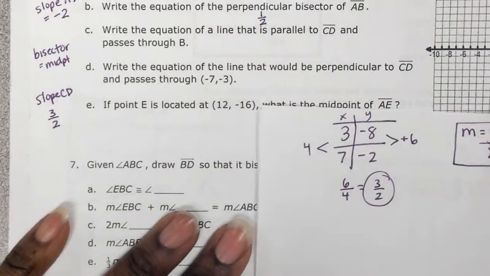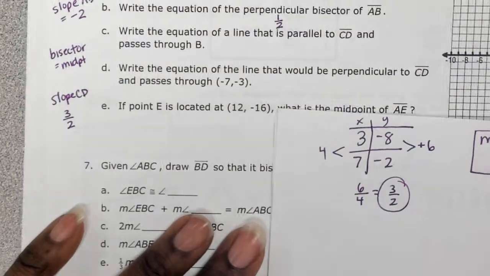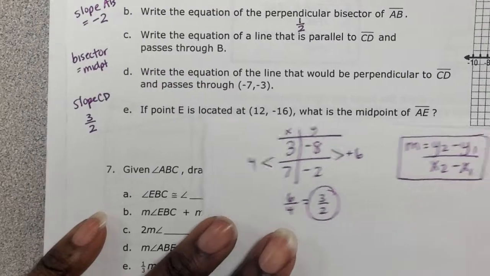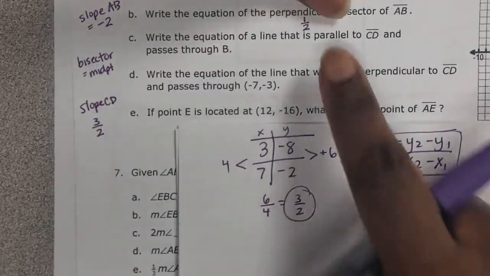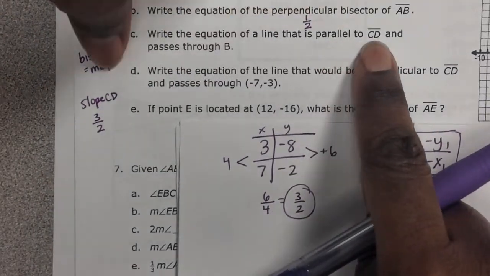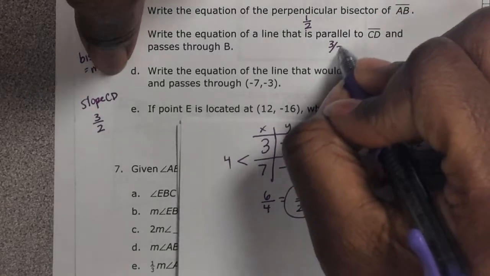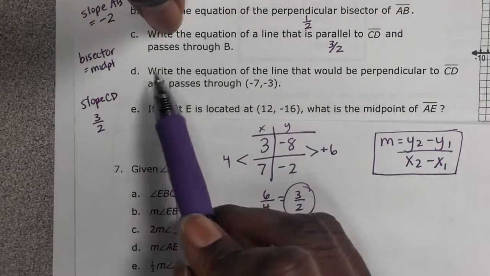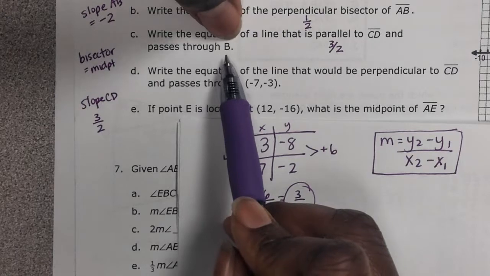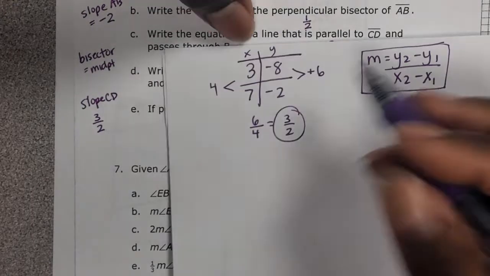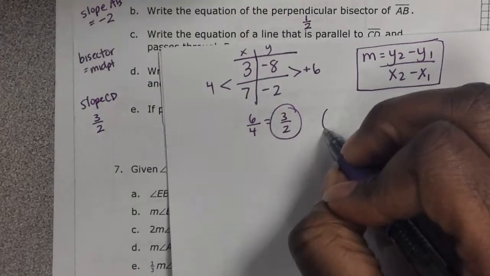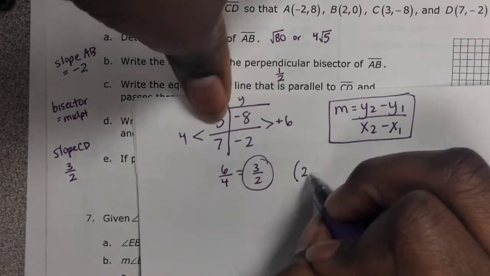The TEKS exam is a major grade, so y'all need to be paying attention here. So write the equation of a line that's parallel to CD. That means the slope is going to be 3 over 2, and it passes through point B. So I know my slope has to be this one, and I know I have to use the point B, which is 2, 0.